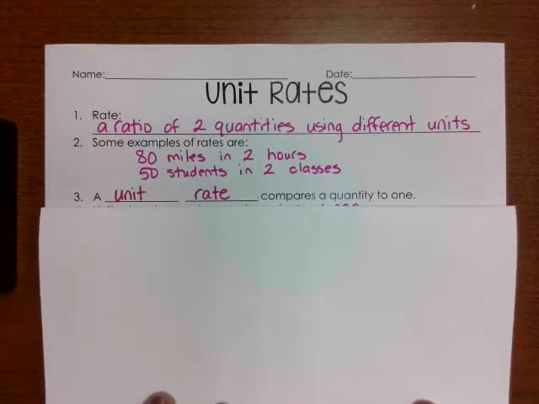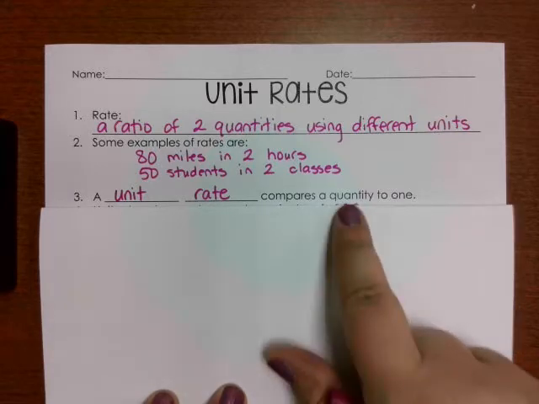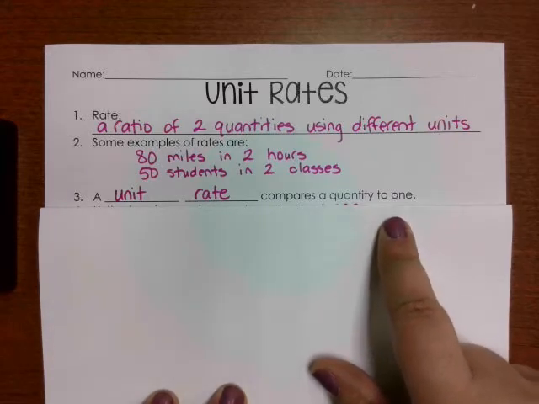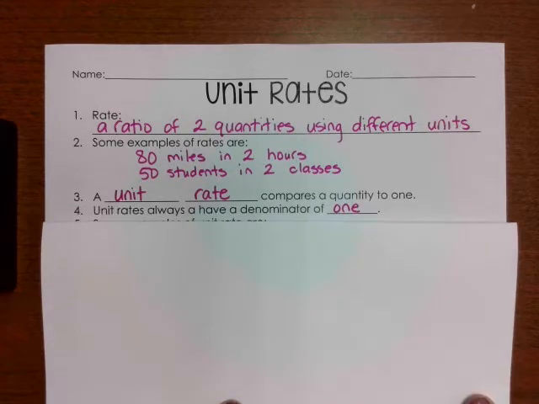All right, and then what we're talking about today is a unit rate. A unit rate compares a quantity to 1. So one of your quantities, one of your numbers, has to be the number 1 in order for it to be a unit rate. Unit rates always have a denominator of 1. So you know how we typically write rates or ratios as fractions? The bottom number is what needs to be 1, the denominator.